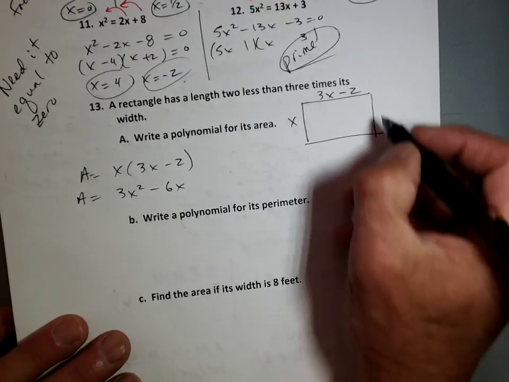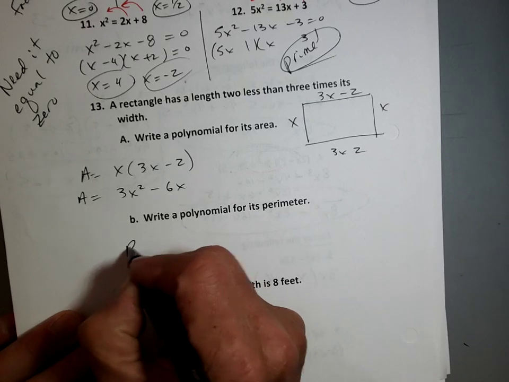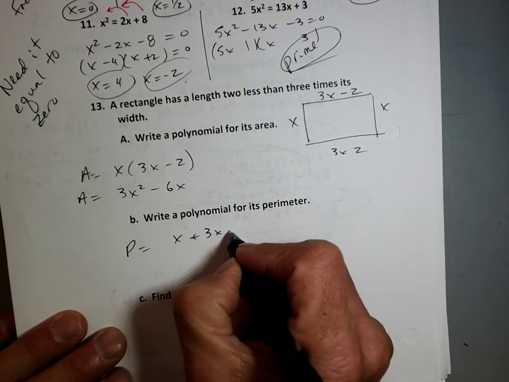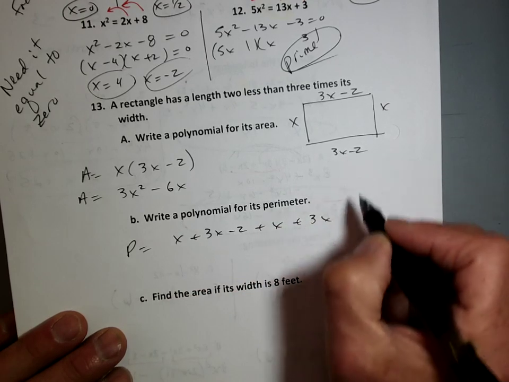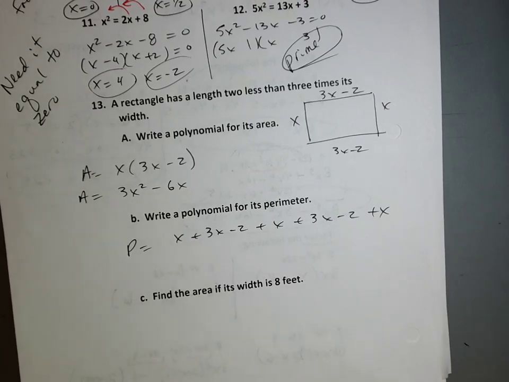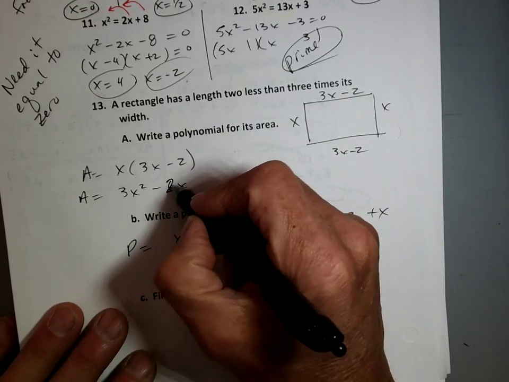Perimeter, that's not bad. I'm just going to add all the way around, right? Perimeter is just going to be x plus 3x minus 2 plus x plus 3x minus 2 plus x. Because when you do the perimeter, you just add all the way around, right? Yeah, Austin? Where'd you get the extra? You added x 3 times.